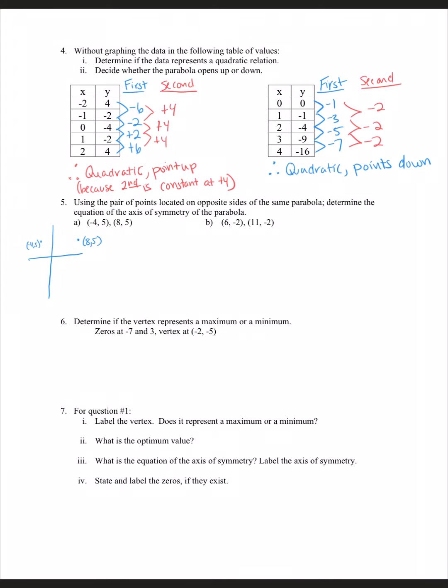These are points that are located on opposite sides of the same parabola. Determine the equation of the axis of symmetry. So remember, the axis of symmetry is going to split our parabola in half.